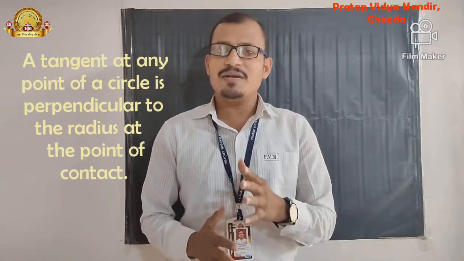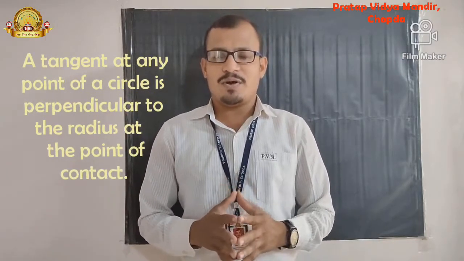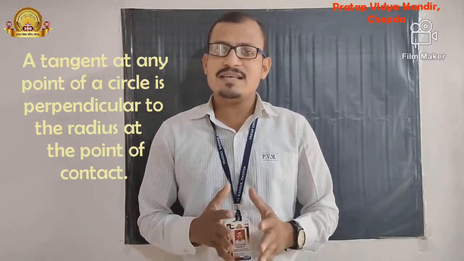What is tangent theorem? Friends, a tangent at any point of a circle is perpendicular to the radius at the point of contact. And friends, as this theorem is for your more information, the proof of this theorem will not be asked in your exams. But the statement of this theorem is useful for us to solve the examples on it.